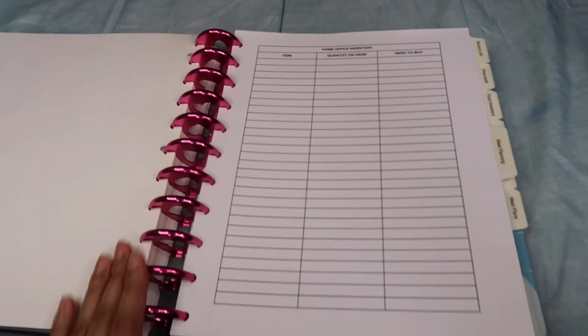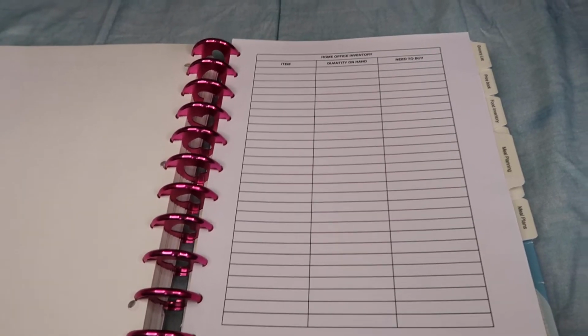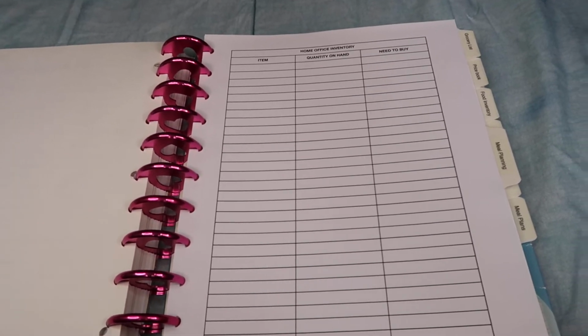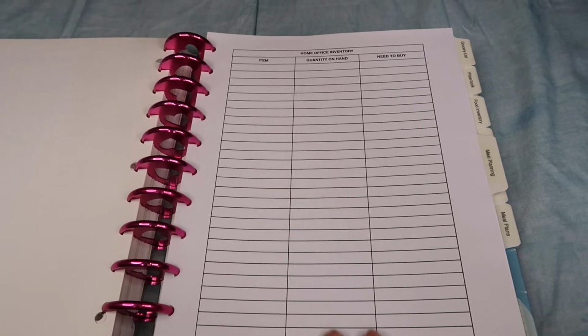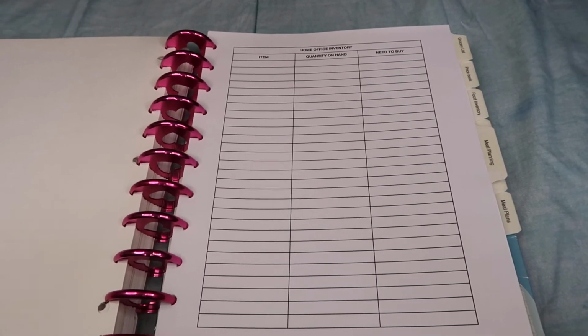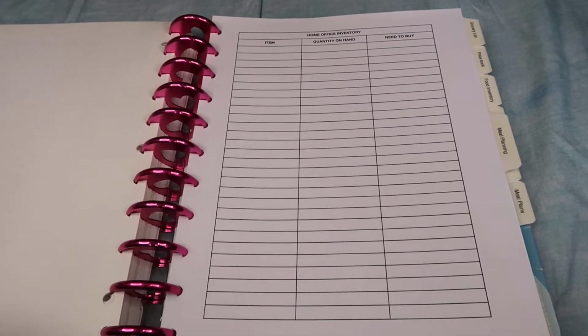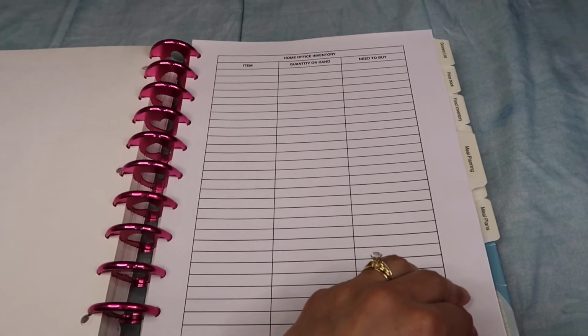To organize those warranties once and for all. And then the last section is home office. So I'm trying to have a little home office corner in my living room, and I felt that I wanted to add a home office inventory on here just so that I can keep track of printing paper, ink, things like that, so that when I run out I know how much I have on hand and how much I need to buy, so that way I'm on top of those things.